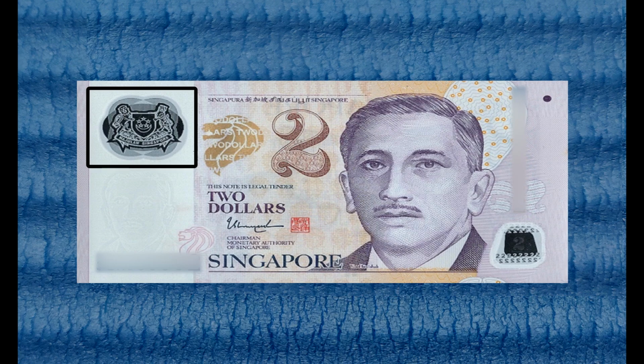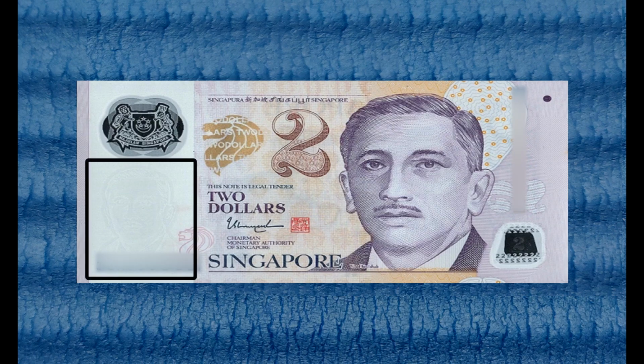Below them is a ribbon inscribed with Majulah Singapura in Malay language, which means onward Singapore. Next, it has a shadow image, which consists of a watermark-like portrait image of the Encik Yusof bin Ishak, the first President of the Republic of Singapore, which is visible when viewed with transmitted light.